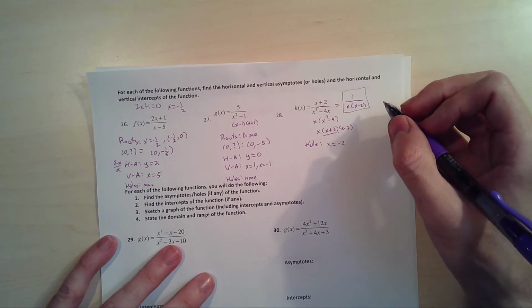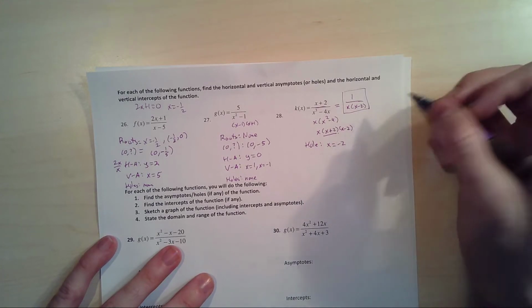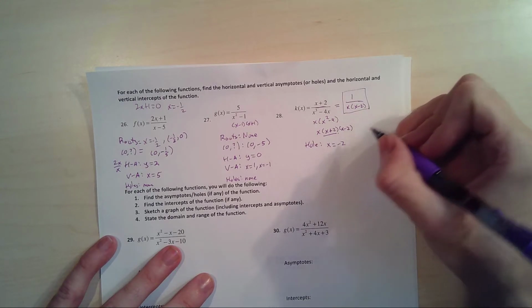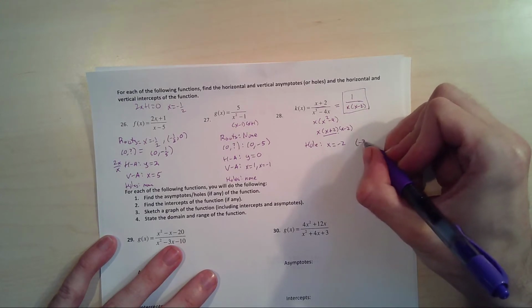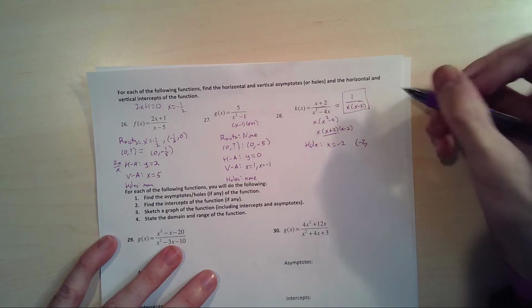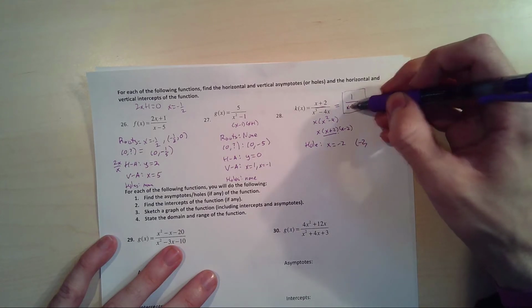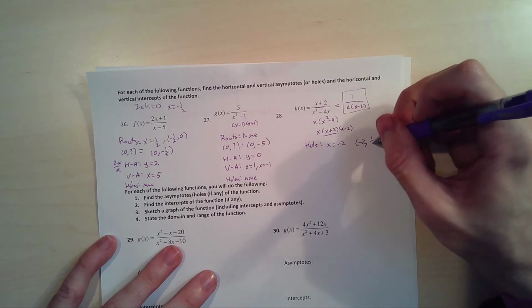You could be a little bit fancier about it if you wanted to. This isn't really a requirement, but you can actually figure out the coordinate of the hole by plugging negative 2 into the new result here. If you do that, you'll have 1 over negative 2 times negative 4. You'll get positive 1/8.